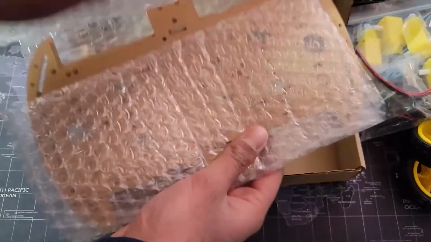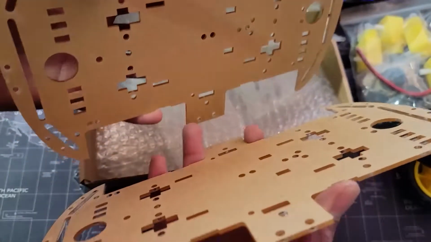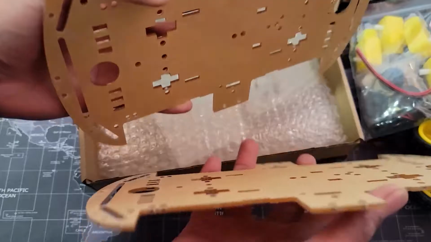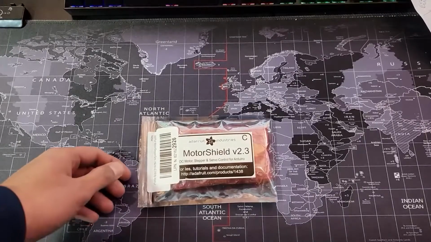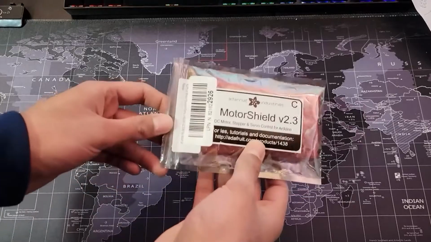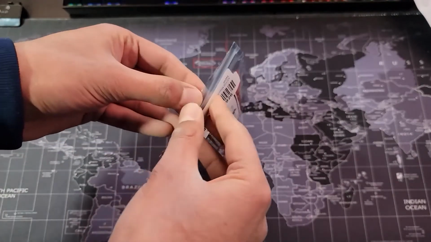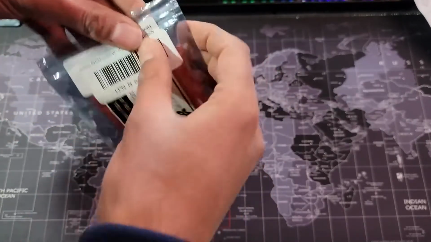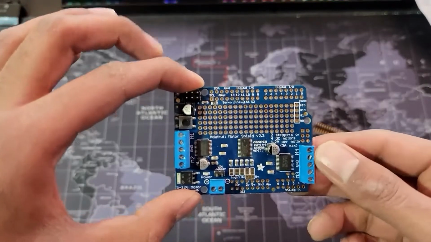Besides that, we have the chassis itself, and this chassis is a 2-piece chassis. There's the upper and lower, so it's going to have 2 pieces to it, and that's the chassis kit. Next, we have the Adafruit motor shield, and this is what I'll need to be able to drive my 4 gear motors. Comes nicely packaged to prevent it from any damage in shipping. So this is what the motor shield looks like.